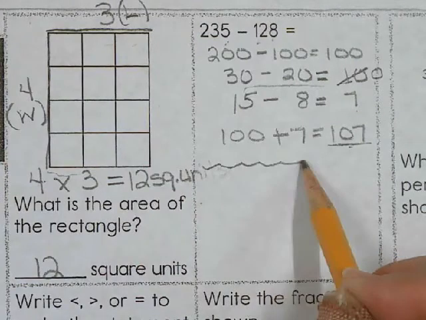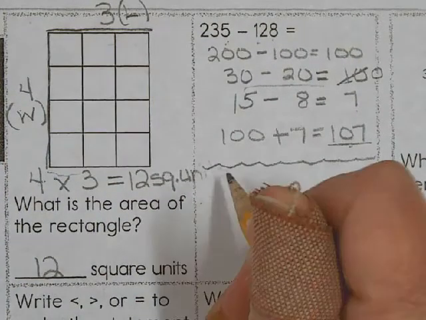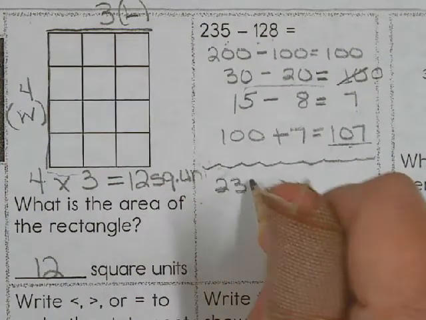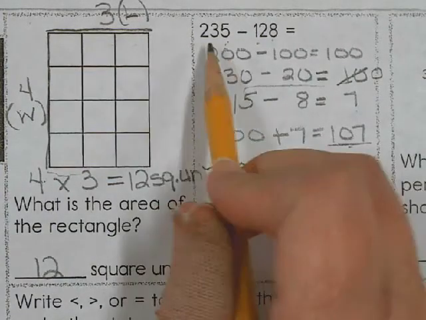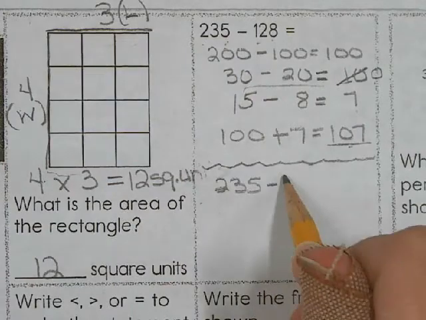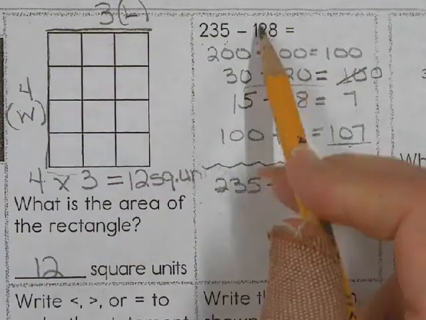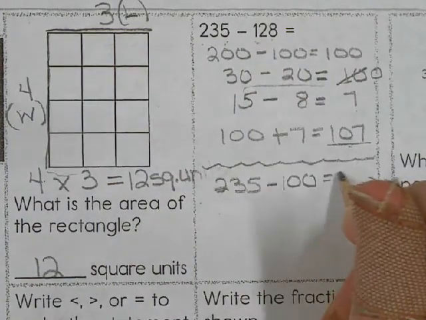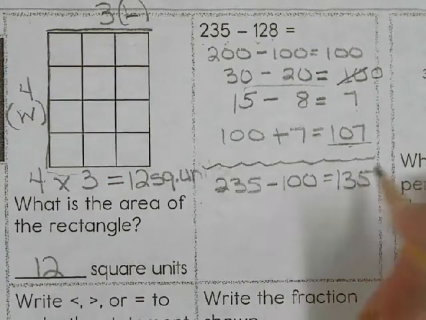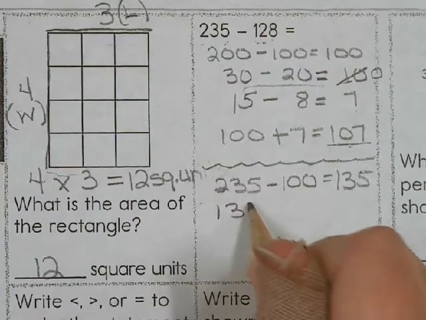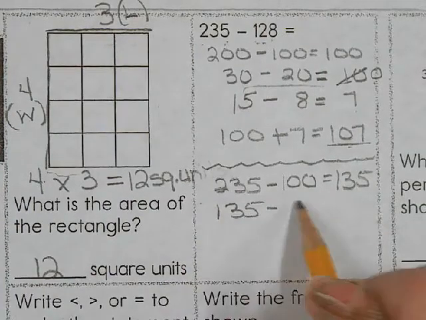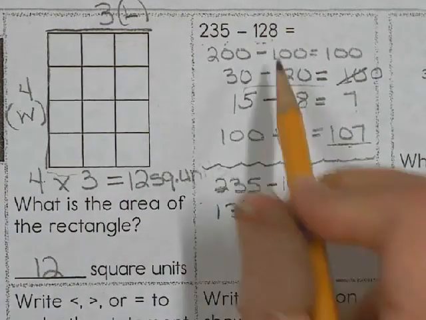Another strategy we can use is subtract off. We start with our 235, subtract off 100, which would give us 135. Then we take our tens place and subtract 20 from the 135.